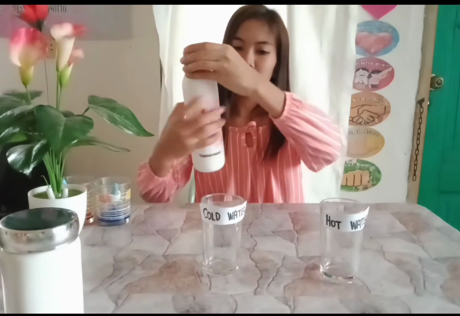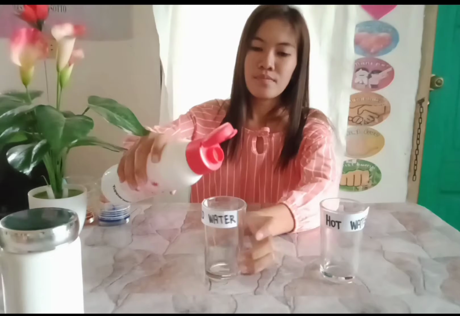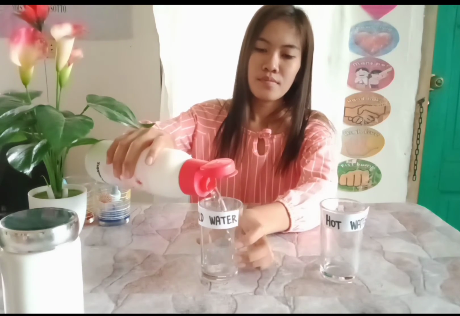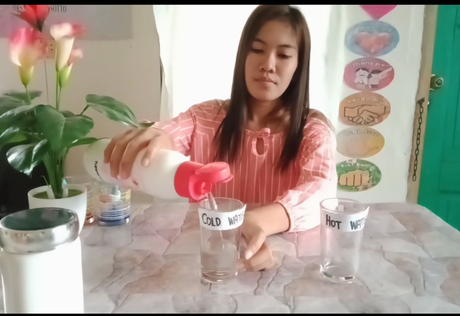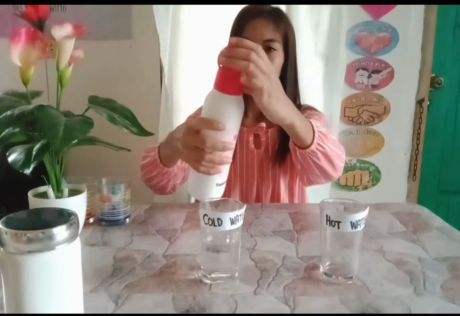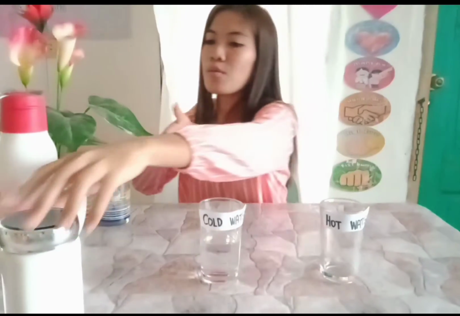So this is the container for our cold water and for our hot water. So let me pour the cold water here. And the hot water.